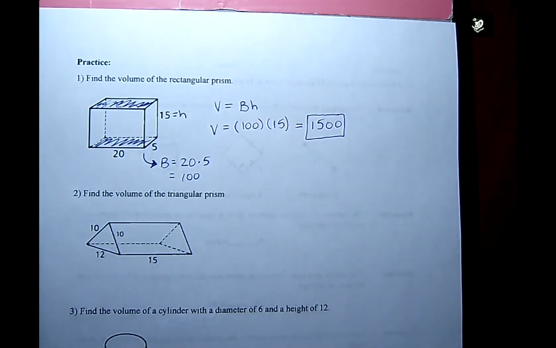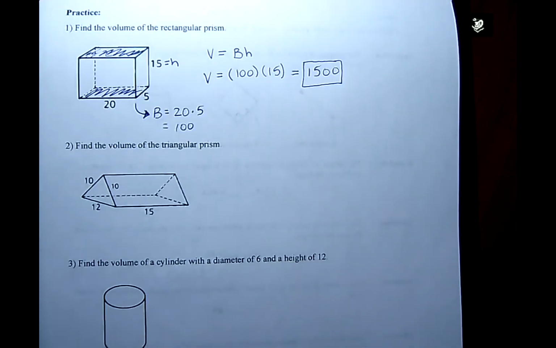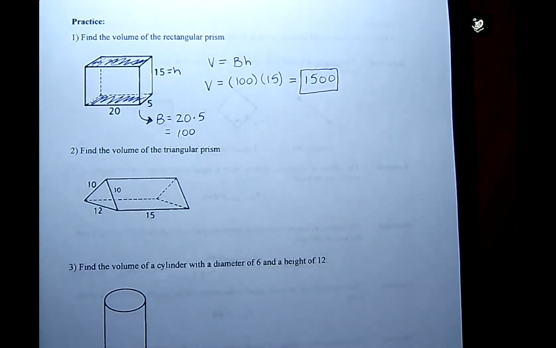And there's no units, so I don't have to include units right now. But if I was going to include units, it would be units cubed. So remember, when we're doing perimeter, it's just the unit. Area is units squared. And when we're doing volume, it's units cubed. So now see if you could find the volume of the triangular prism in number 2.